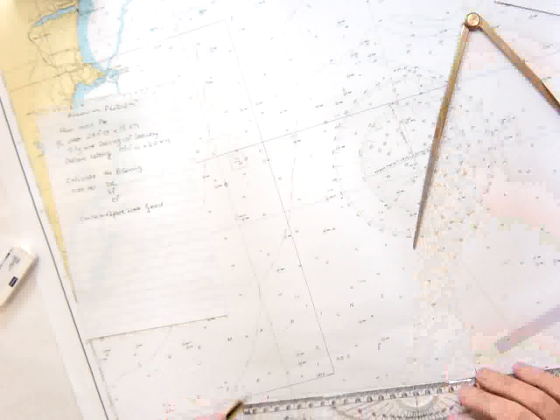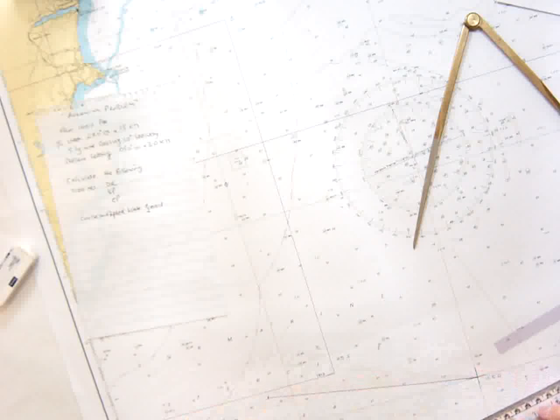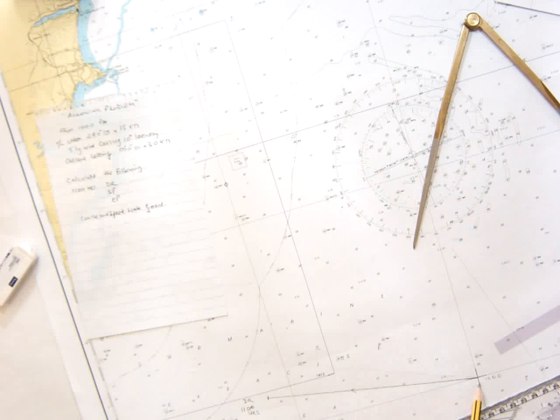Now on a chart you would mark your DR position simply with a single line, as so. One arrow, and this is our DR or dead reckoning position at 1100 hours. So what we're saying is, had there been no leeway, no current, the vessel would have steamed along here at 280, and that's where we felt we would be at 11 o'clock, our DR or dead reckoning position.